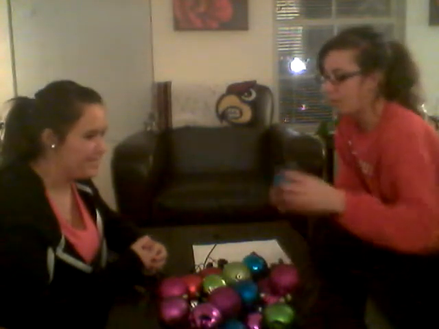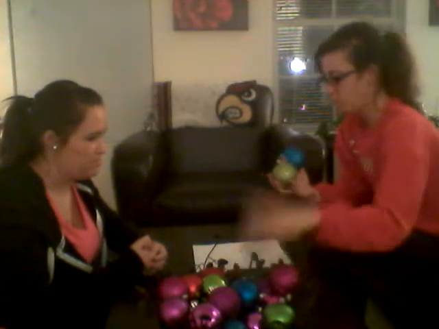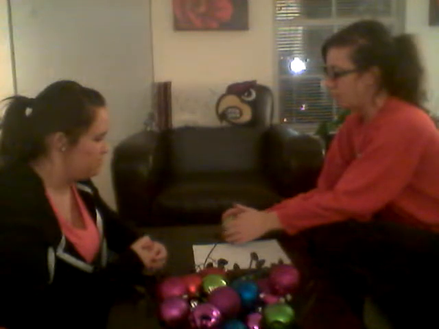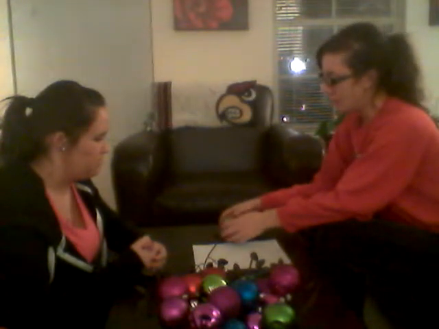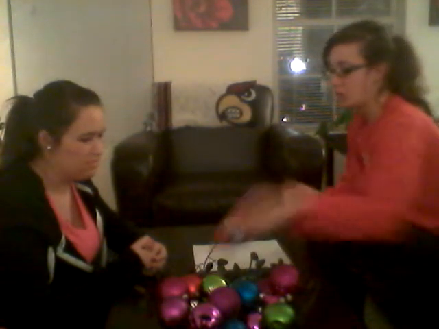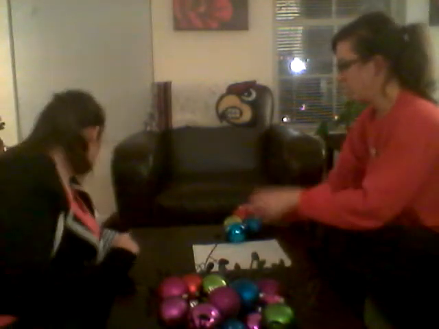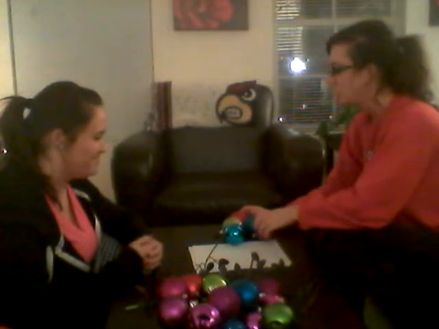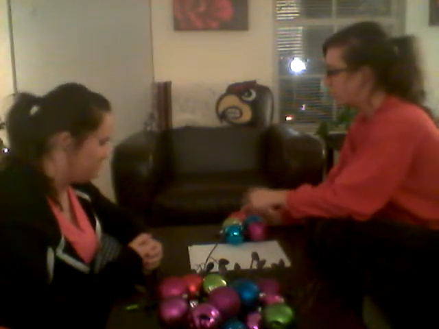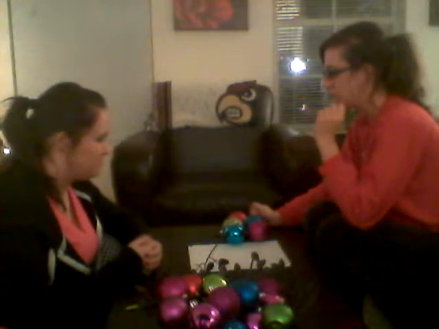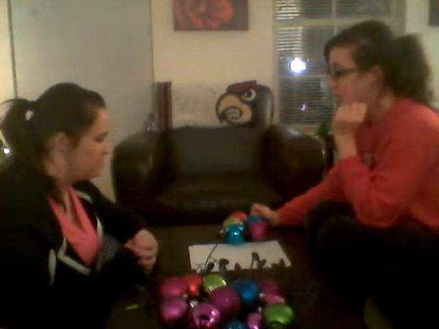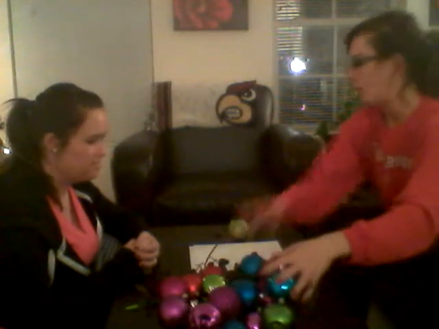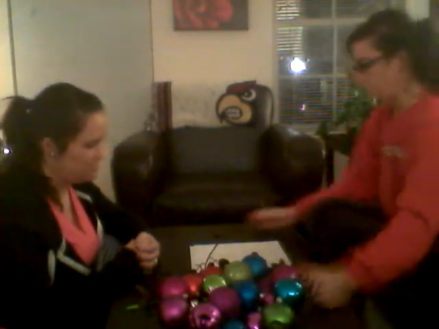So I'm going to count out 3 ornaments. 1, 2, 3. That's what my first number was. And then my second number is 2, so I'm going to count 2 additional ornaments out. 1, 2. And then I'm going to total them up. So I'm going to count them all. 1, 2, 3, 4, 5. So I know that 3 plus 2 is 5.